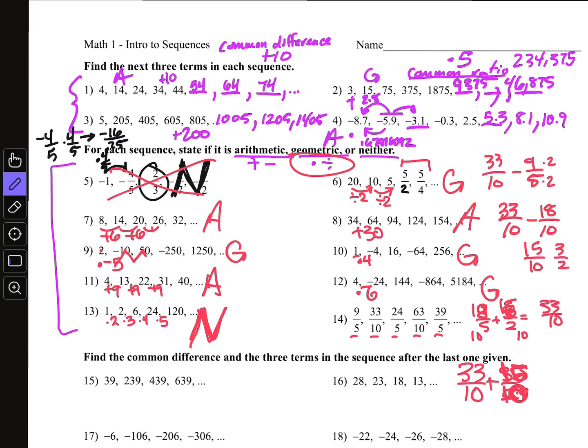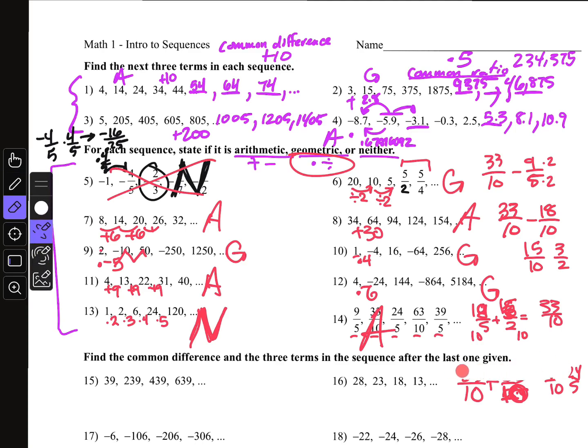Okay. I guess you probably should have just started out in 15 tenths. That would be 15 and 33 would be 48 tenths, which could reduce to 24 fifths. So yep, arithmetic. Probably just looked at that and thought, oh, that's neither, okay? But not always the case. So you've got to pay attention to that, all right? That was a tough one, though.